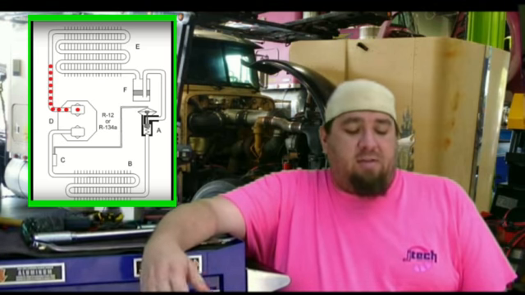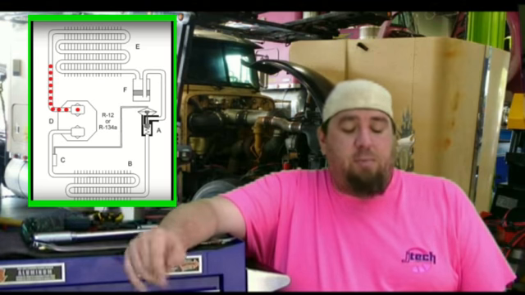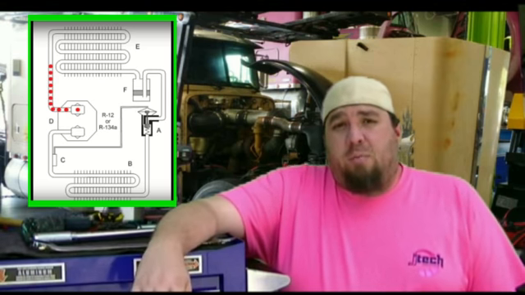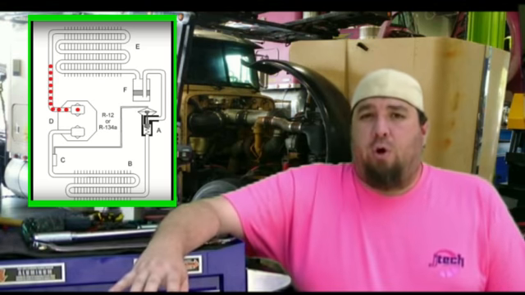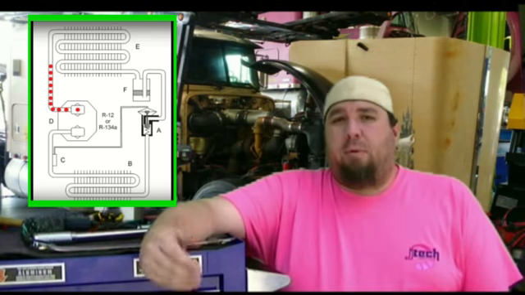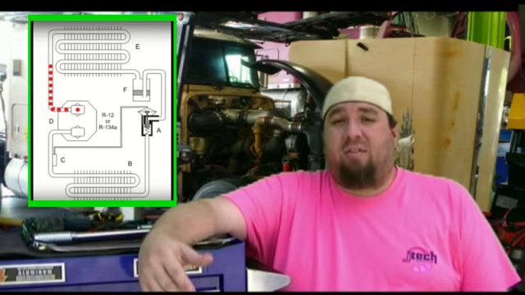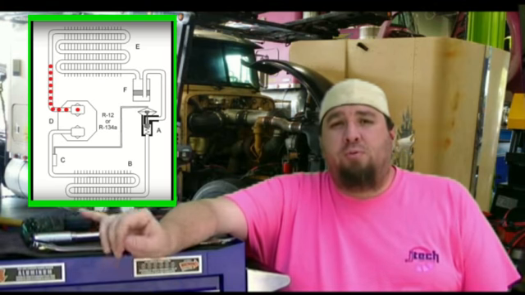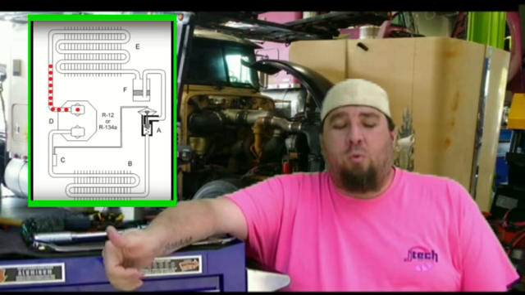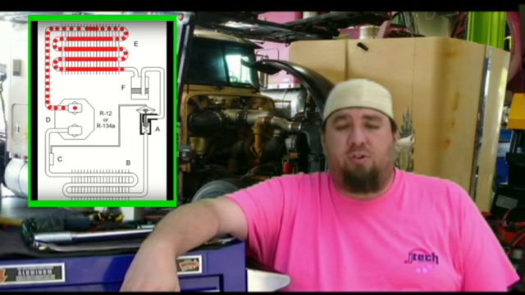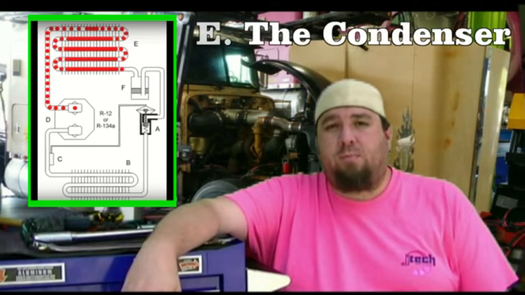Now, as I said, this is a high pressure vaporized refrigerant that's coming out of the compressor. And as I said, the compressor is responsible for flow, not the actual pressure, but for flow. It assists in the pressurizing of the lines. Now, from the compressor, the refrigerant will move through the line coming out, and we're going to go into our next component, which is going to be the condenser.